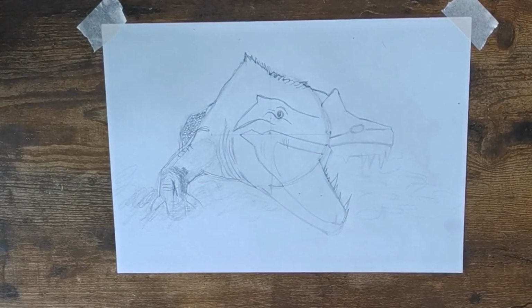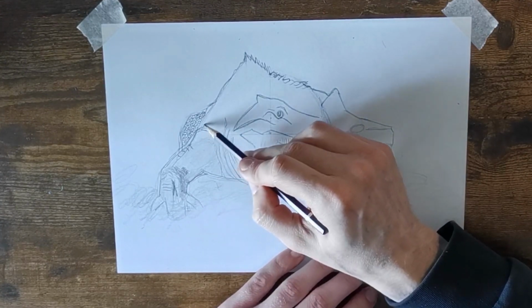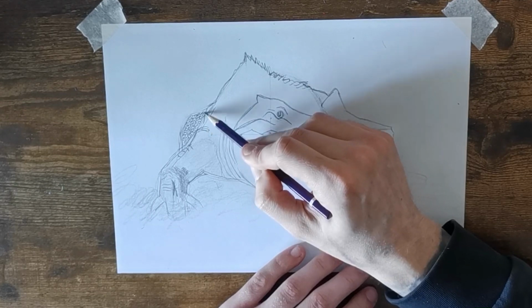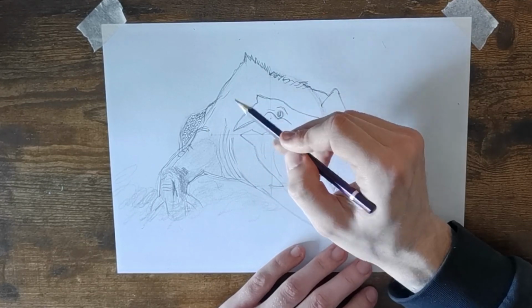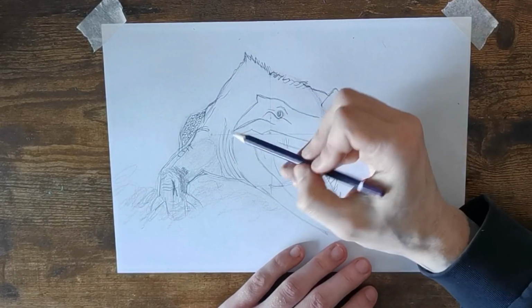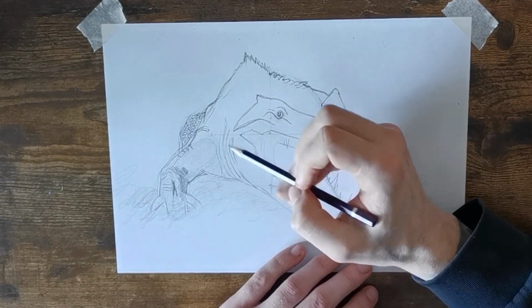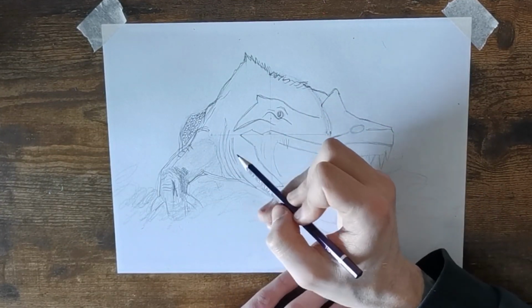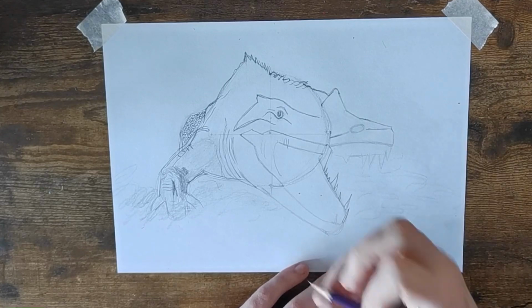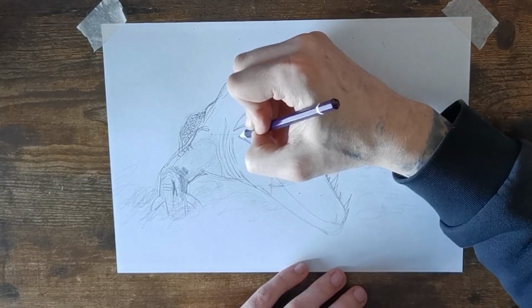Yep, we go with the circle method on that. So the arm goes up here. And then we just need to try and get in some of how the face goes. The mouth area here. And darken this up.